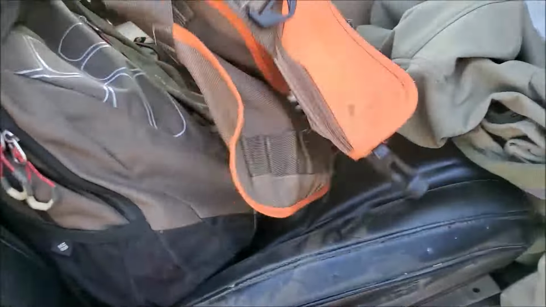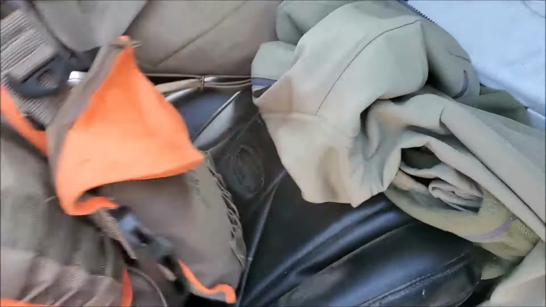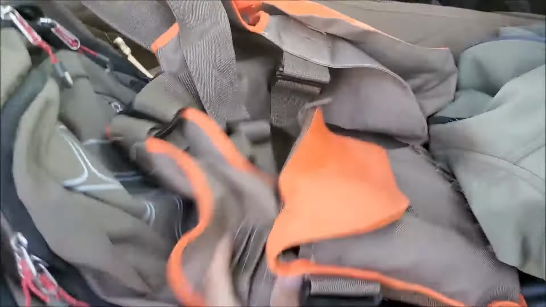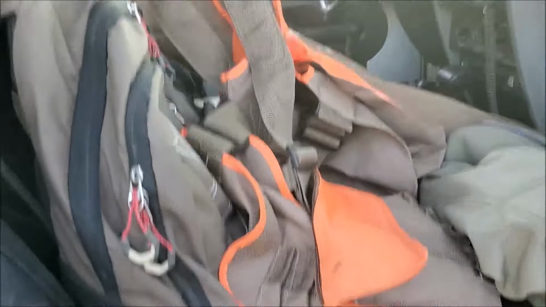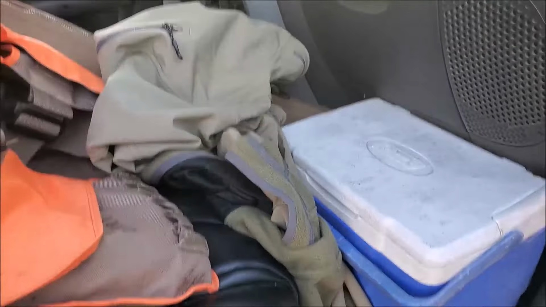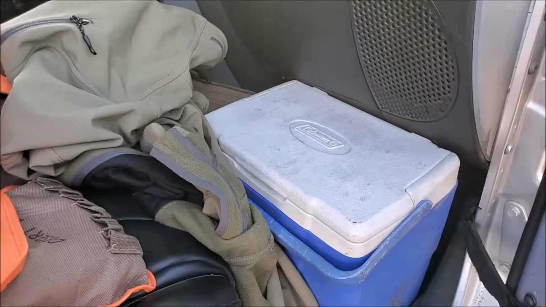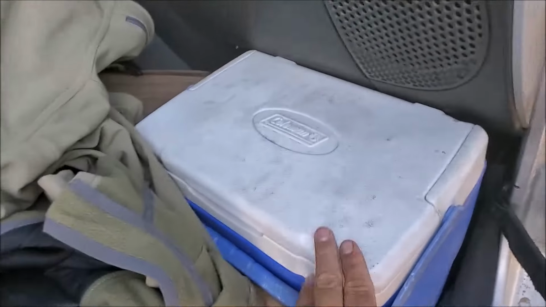My trusty upland vest, loaded with ammo. Got water in here, got my hunting license, a multi-tool. I always bring an extra jacket with me, always. You never know. Bring a little ice chest with me, some waters, some sodas, and that's where I'll put my cleaned out, field dressed birds once I'm done with them.